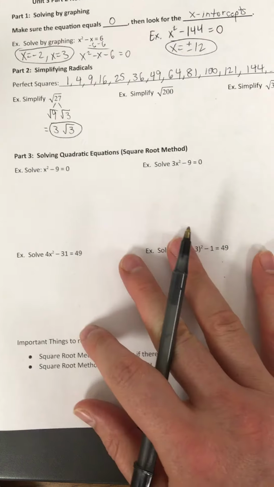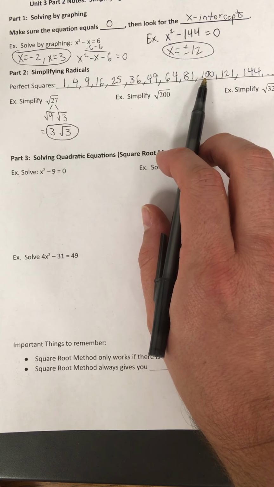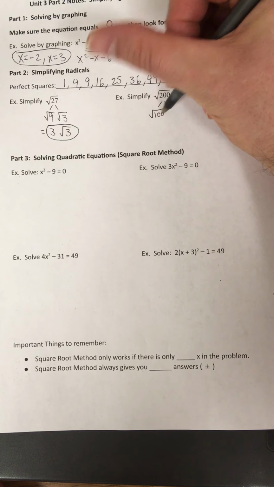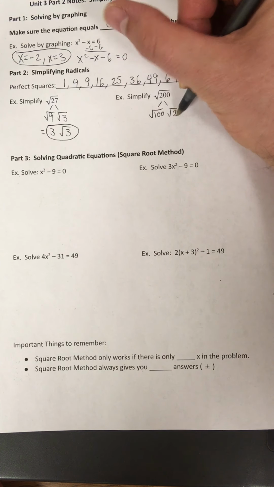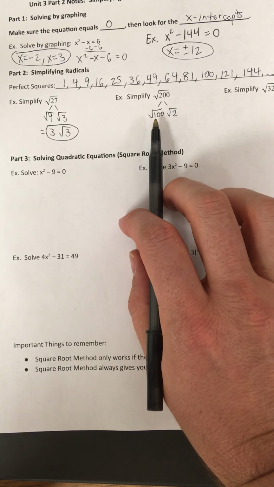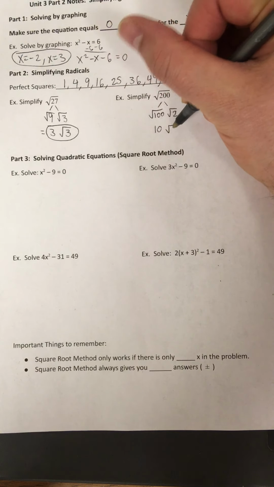If you look at the second one, square root of 200. I want to try to split that up into one of these. All right, so I know I could split that up into 100 and something. So 200, I could split that up into 100 times what? Times 2. Now what's the square root of 100? What times itself gives you 100? 10. So that simplifies down to 10 square root of 2.